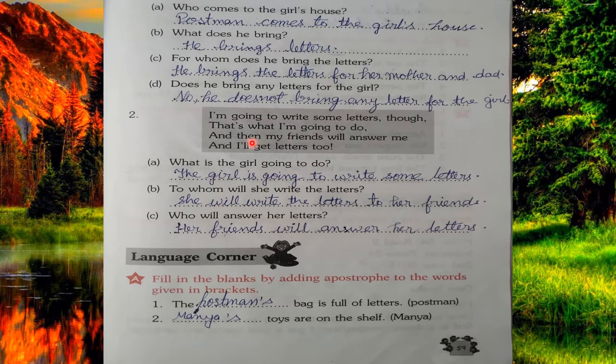Now the second stanza. I'm going to write some letters though. That's what I'm going to do. And then my friends will answer me and I will get letters too. In this poem, the girl has a complaint that when the postman comes, he always brings letters for my father and mother, but never any letter for me. So she has a solution. What solution? That I am going to write some letters.